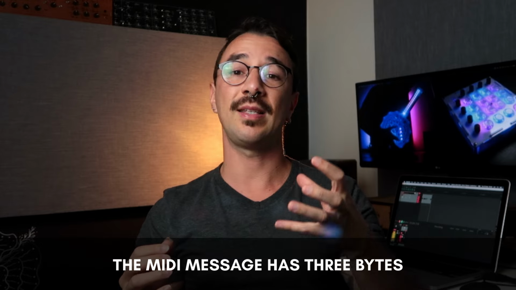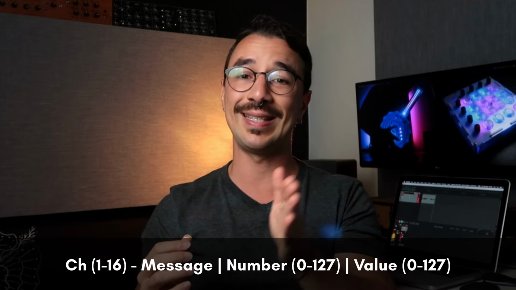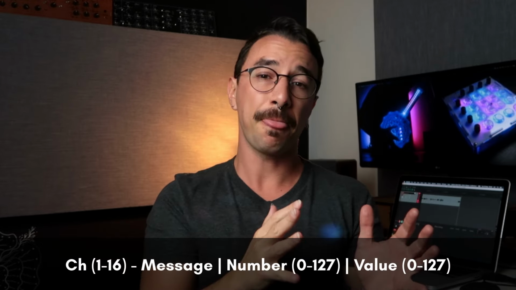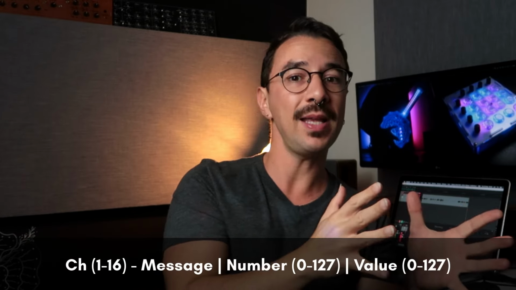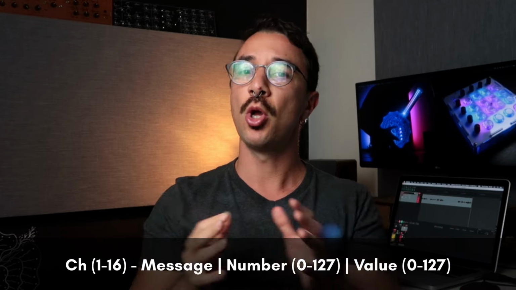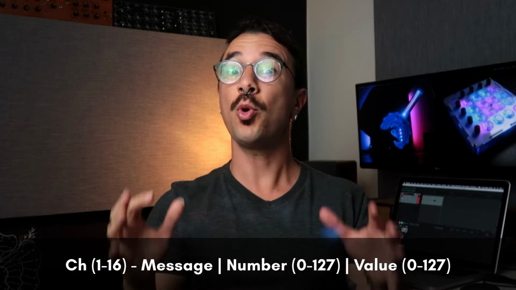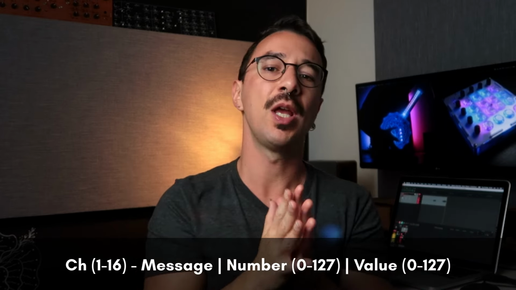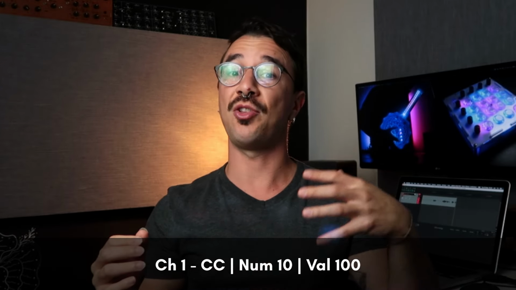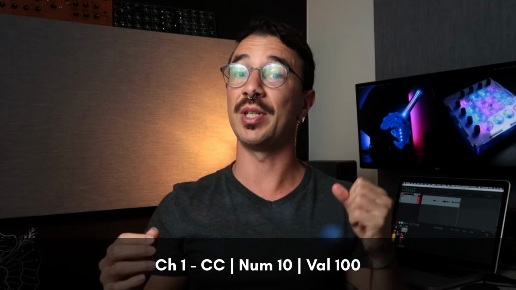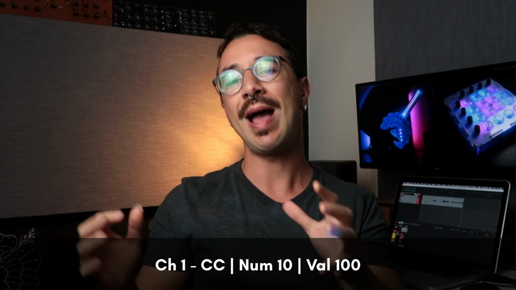The first contains the MIDI channel from 1 to 16 and the MIDI message type, like note on or control change, and the next 2 data bytes contain a value from 0 to 127, which will tell how that MIDI message should be executed. An example could be control change at channel 1 with CC number 10 with CC value 100.